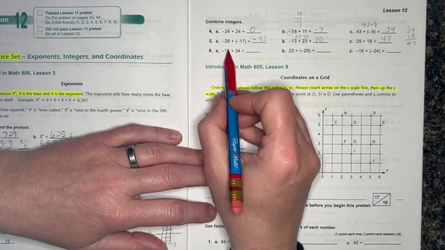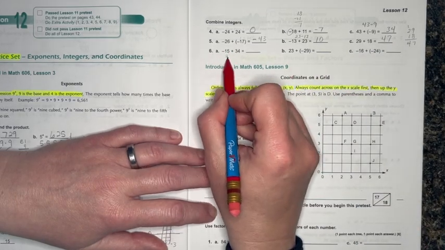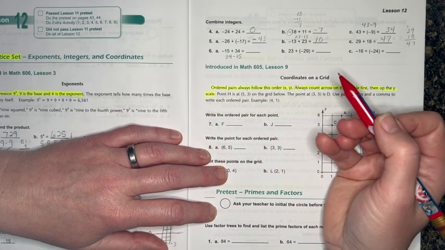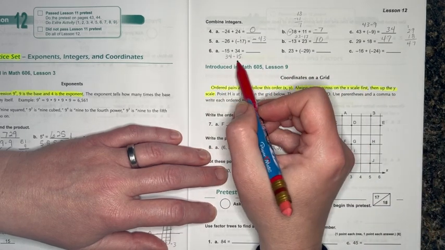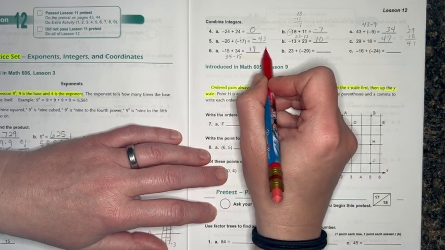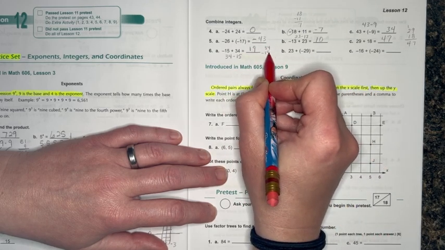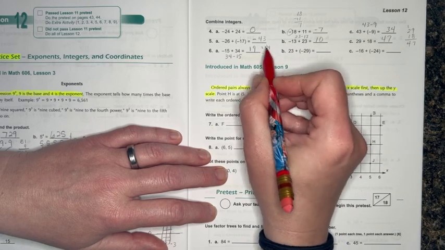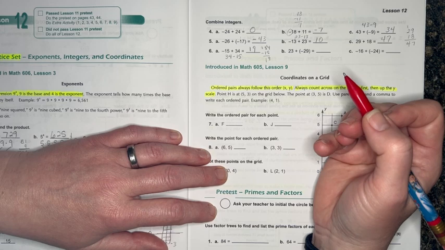For number 6, we have negative 15 plus 34, or basically 34 minus 15. Okay. 34 minus 15 is 19, right? If you need to stack it, go ahead. We have to borrow. 14 minus 5 is 9. 2 minus 1 is 1.